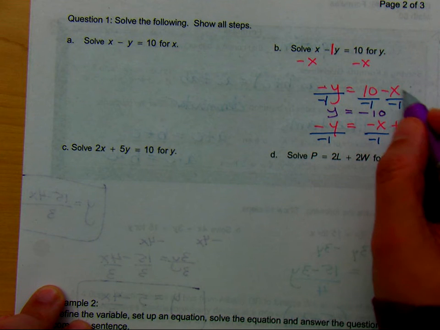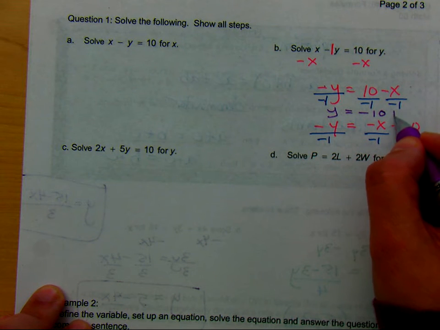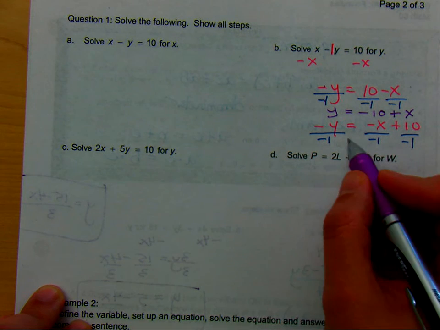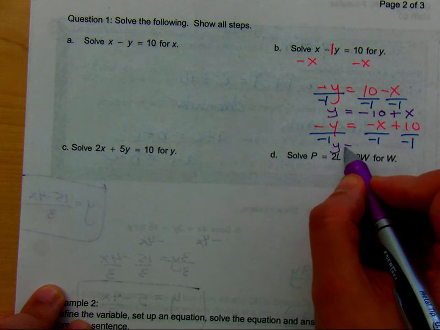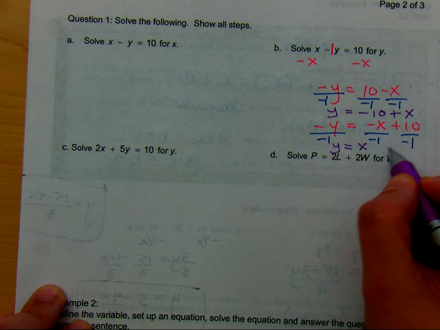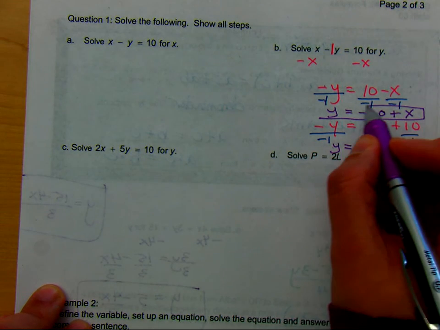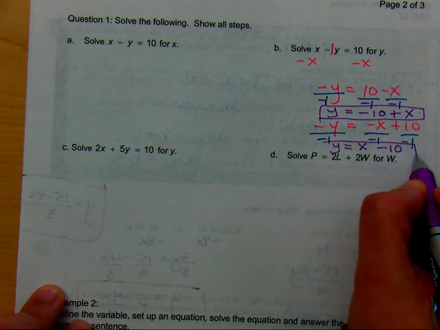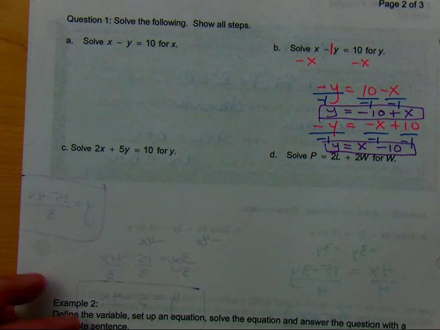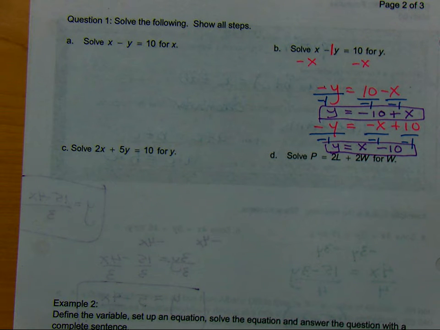And then what would I get for the x? Exactly, plus x. See how we get the same thing here. y equals x minus 10. Same thing, right? This is my answer, and I should have given myself more space. Sorry, it's all crowded. Okay? Either -10 plus x or x minus 10.